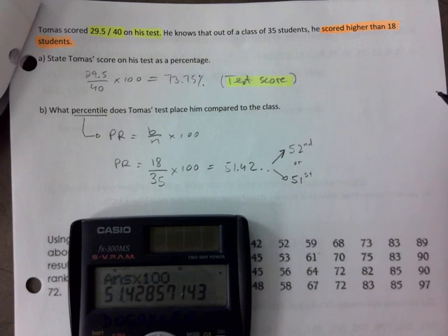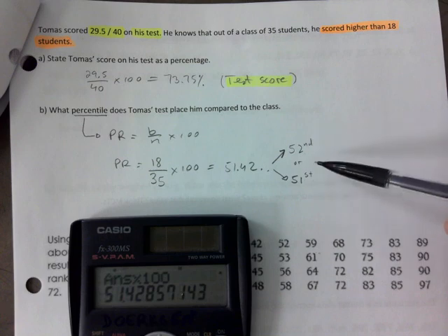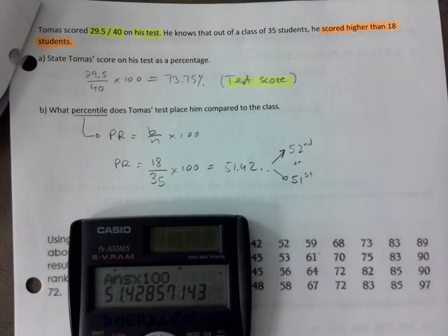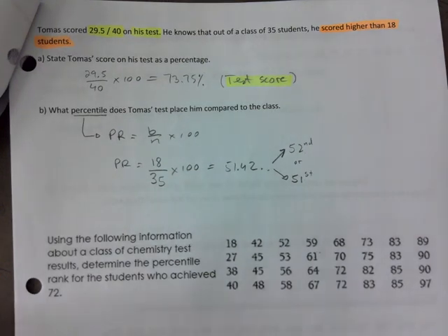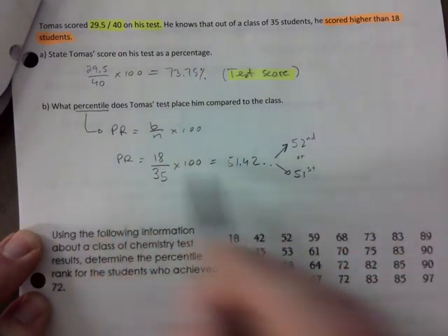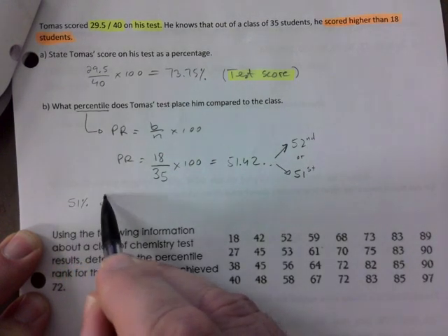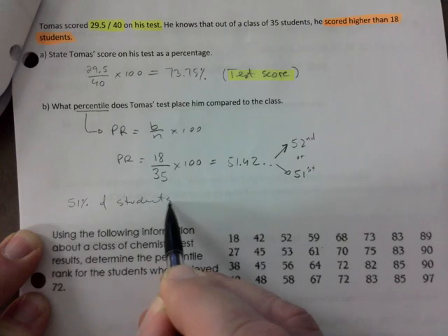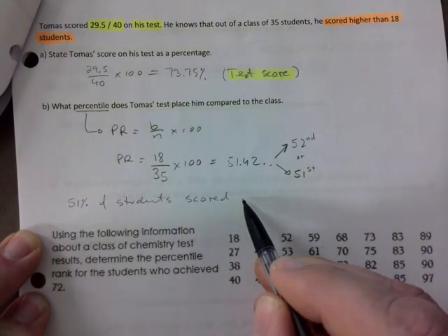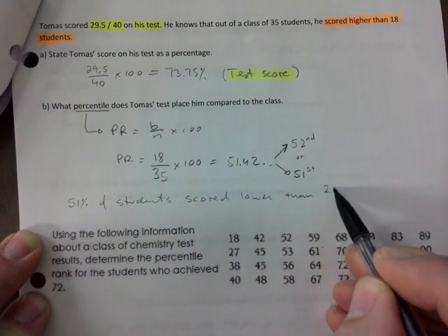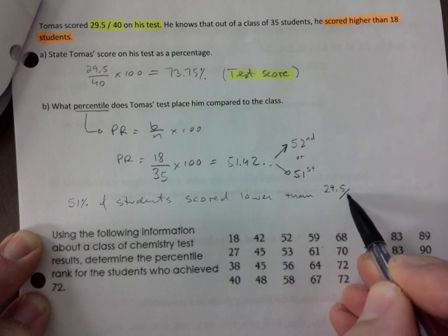And no percentages, okay? So make sure you don't do this on a test though. If you do this, circle the one you want to answer, because we just want one answer. Okay? So what does this mean? Using this information, we can now say that 51% of students scored lower than 29.5 out of 40 on the test.